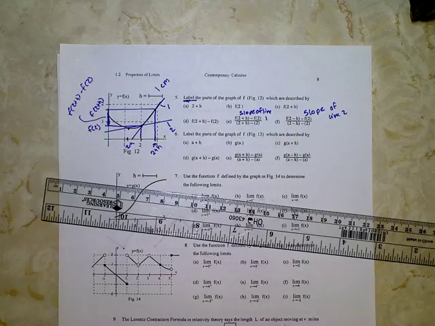Any better? Okay. That ruler is calling me a bad word. I won't be able to label it. You won't be able to do what? Label it.